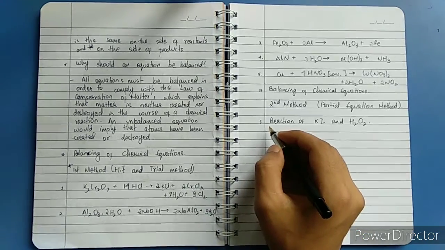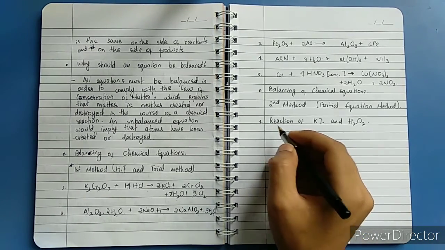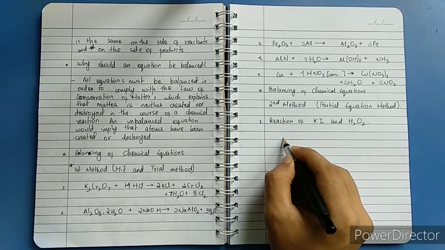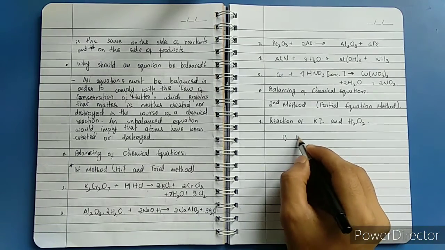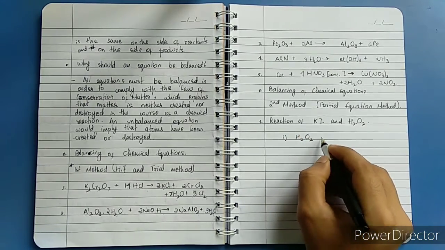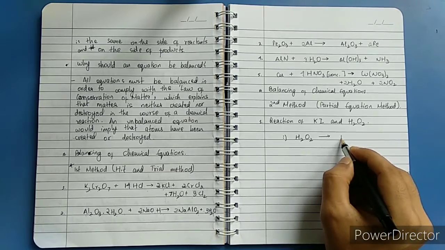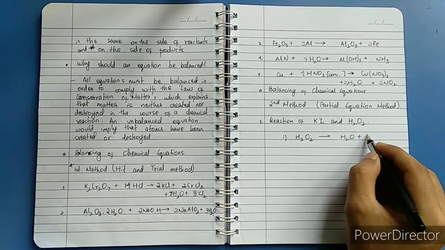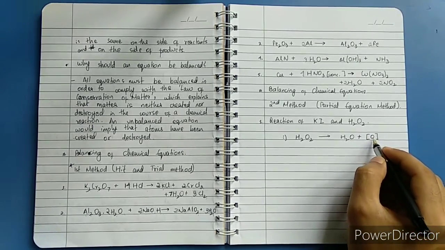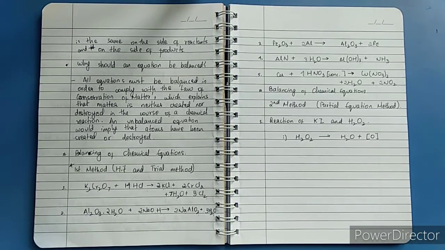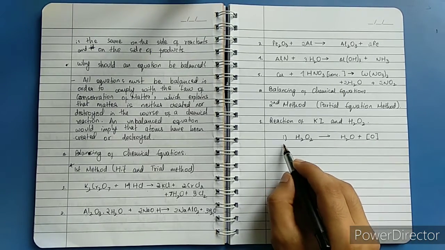So this takes place in steps. So the first step is the breaking down of H2O2. H2O2 breaks down to form H2O plus 1 O. This is called nascent oxygen. So nascent oxygen is released, one atom of it.